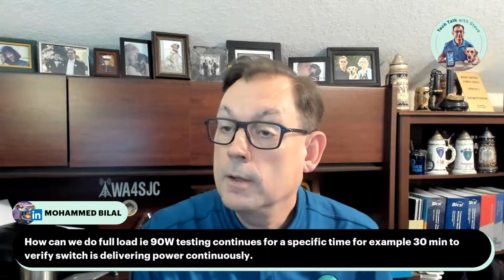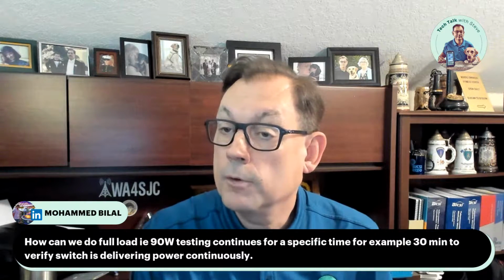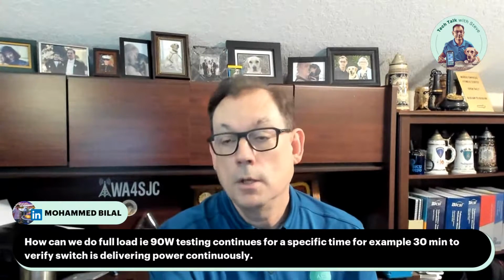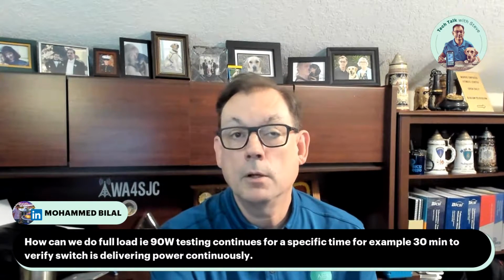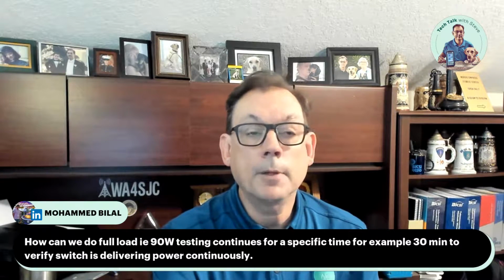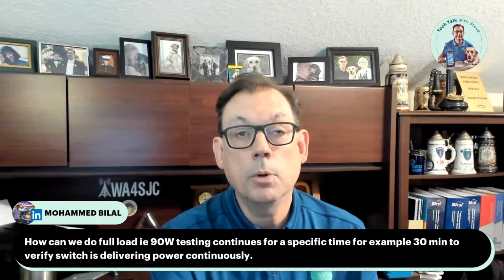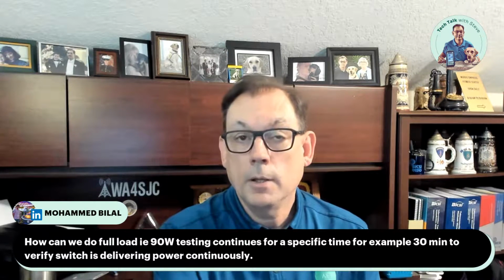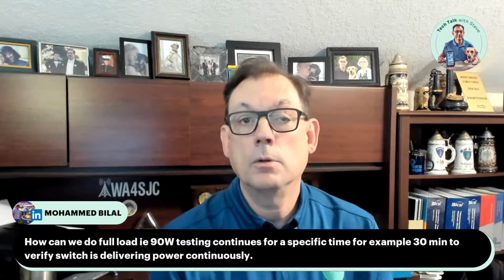How can we do full load, i.e. 90-watt testing, continuous for a specific time, for example 30 minutes, to verify the switch is delivering power? So there is a laboratory type test for doing a continuous test like that that involves the use of an external PoE load device. It is geared more toward laboratory than a field application because when you put an external load on PoE like that, you're essentially putting resistance on there.